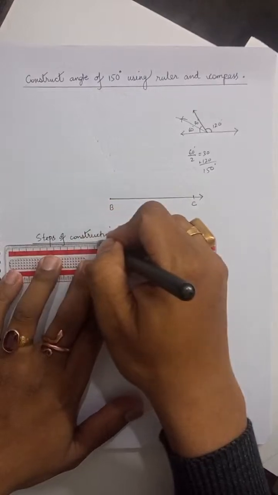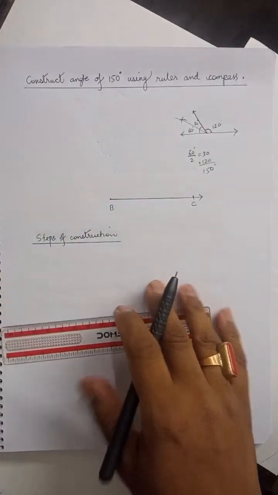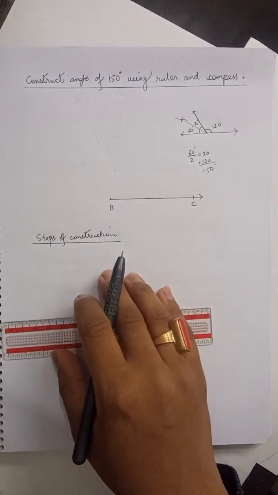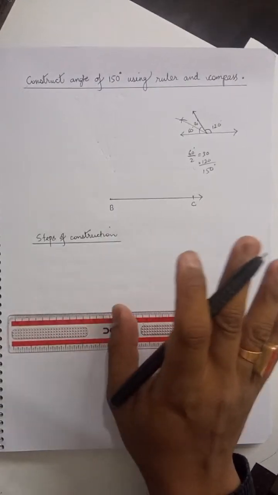As we are going to construct 120 degrees, I am not going to repeat the steps one by one. I will simply write that an angle of 120 degrees has been constructed.